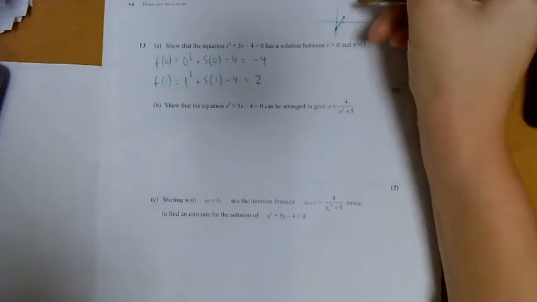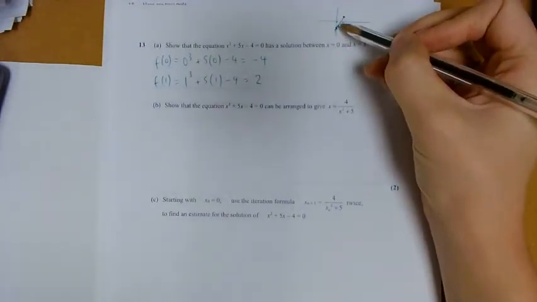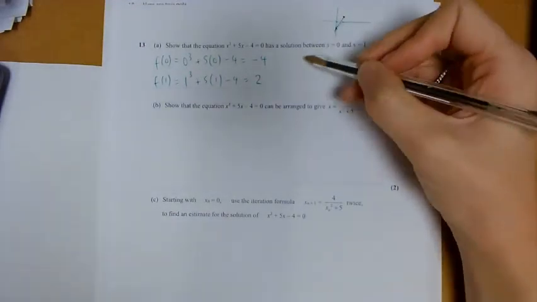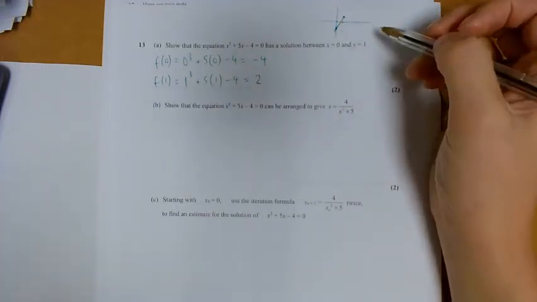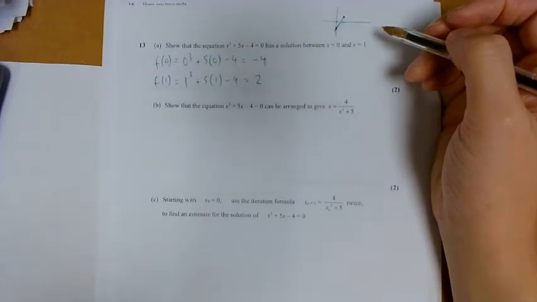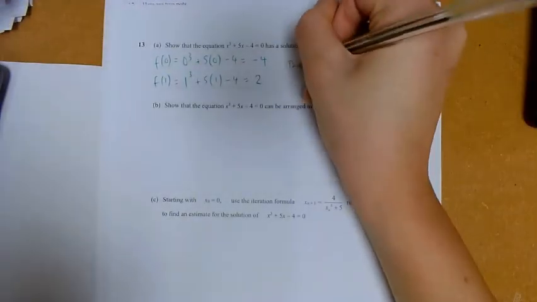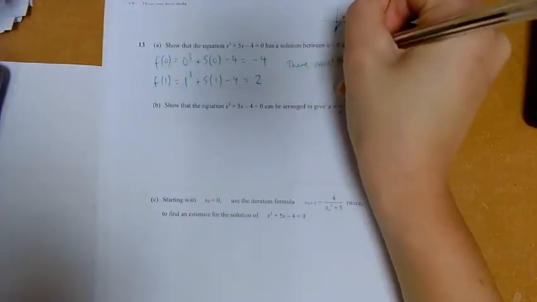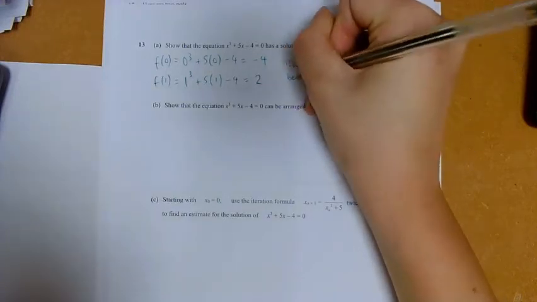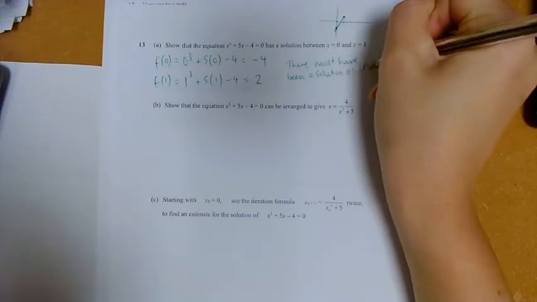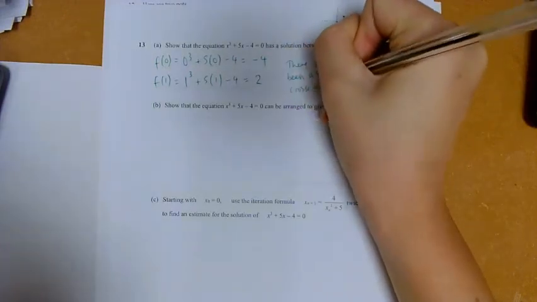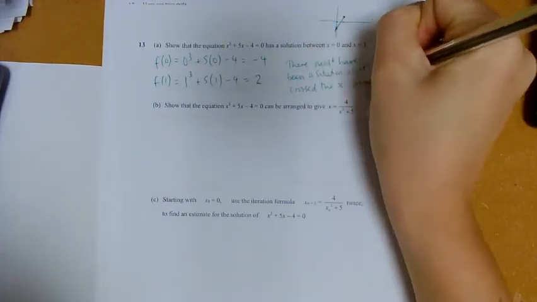So it must have crossed the x-axis between those two values, and therefore there must have been a solution. Solutions are where it crosses the x-axis, or roots of the equation. So there must have been a solution as it's crossed the x-axis.